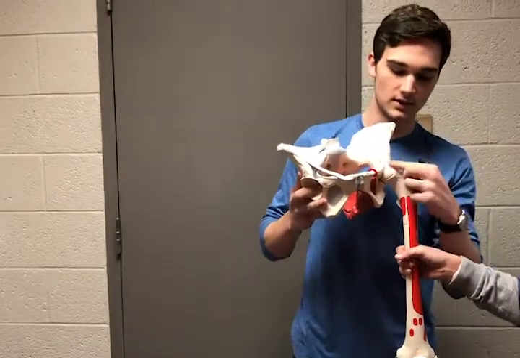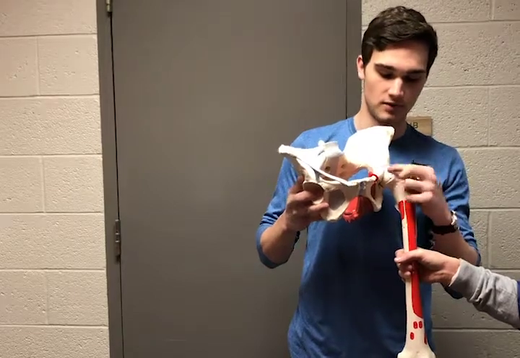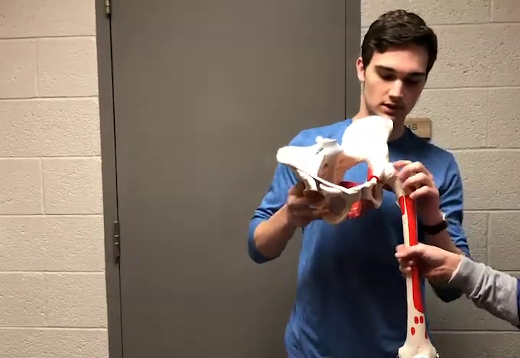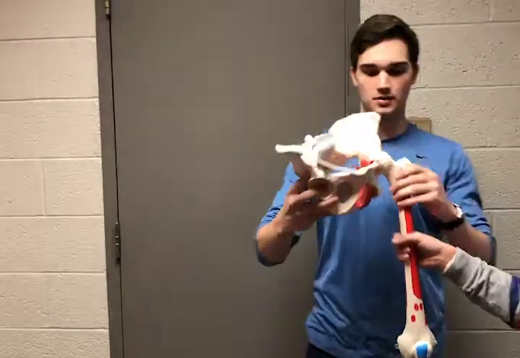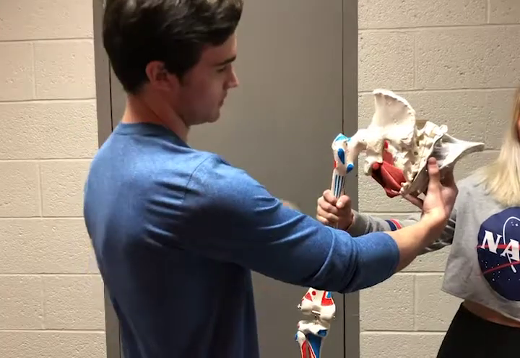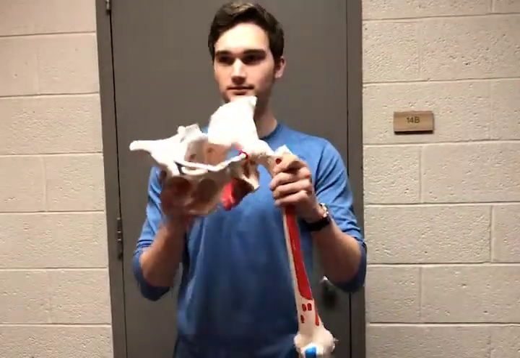The first ligament that makes up this capsule is the iliofemoral ligament, and then the second on the anterior side is the pubofemoral ligament, and then on the posterior side we have the ischiofemoral ligament. This helps prevent hyperextension and hyperflexion of the hip.